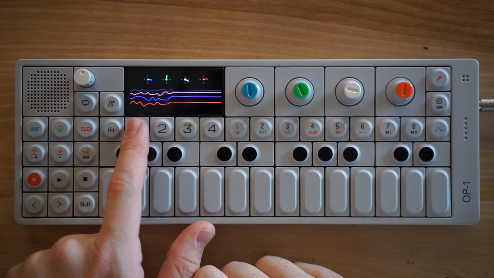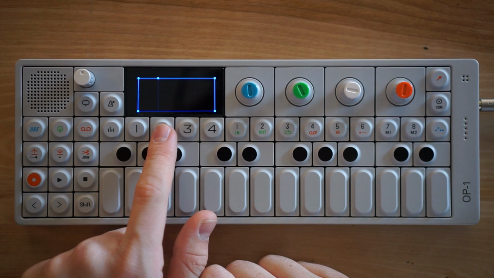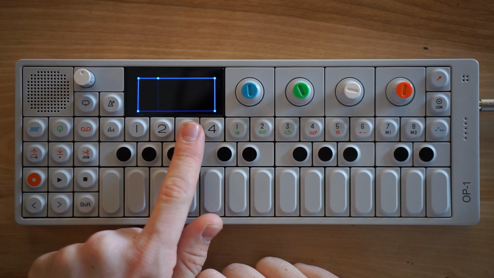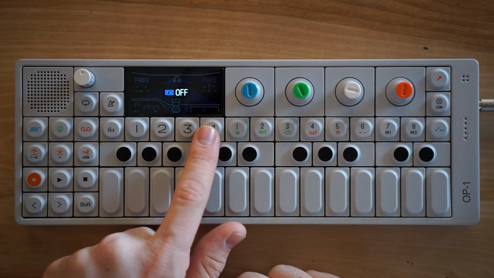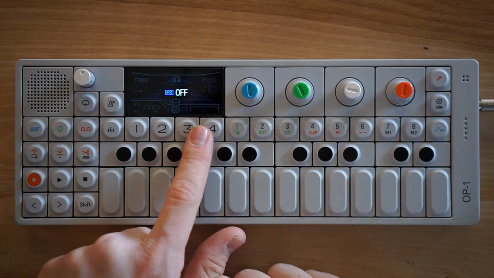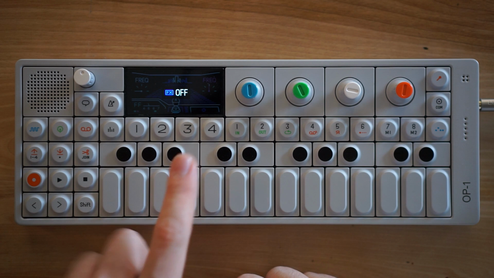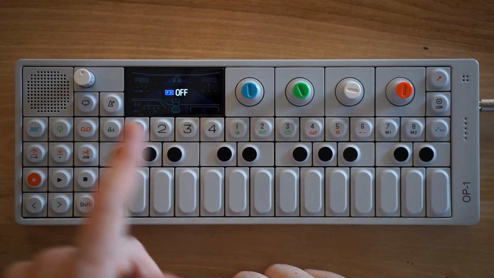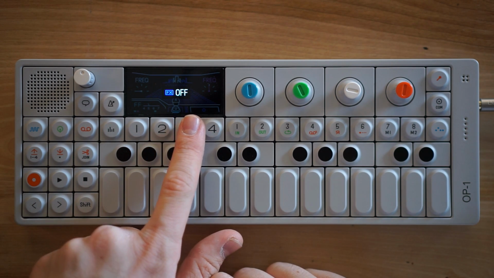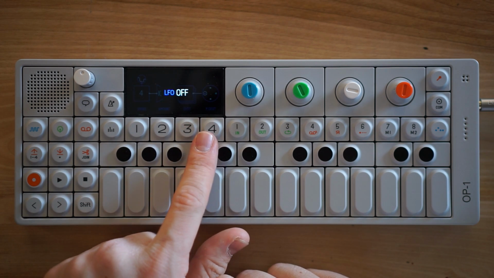The first page adjusts your synth parameters. Your second page adjusts your envelope. Your third page is your effects. You get one effect per synthesizer patch, and you can also apply system-wide effects, so you can effectively have 2 effects on your synthesizer if you want. And your fourth page is the LFO.